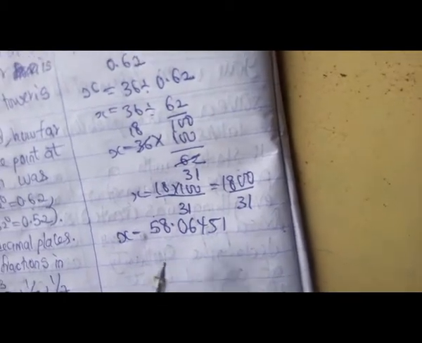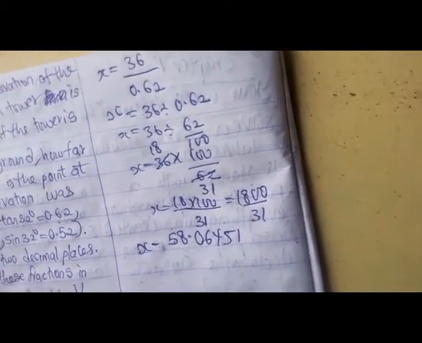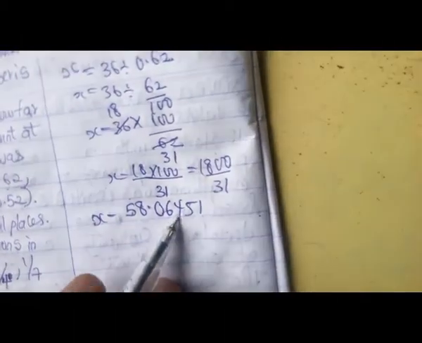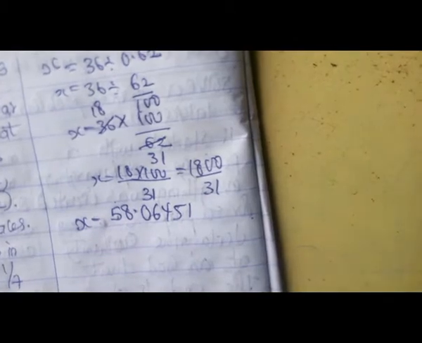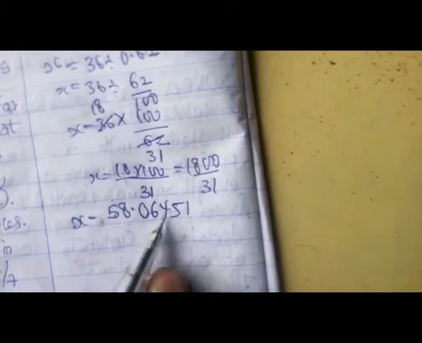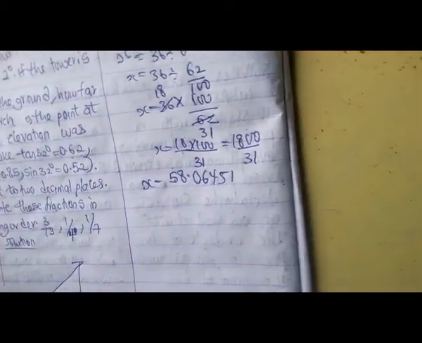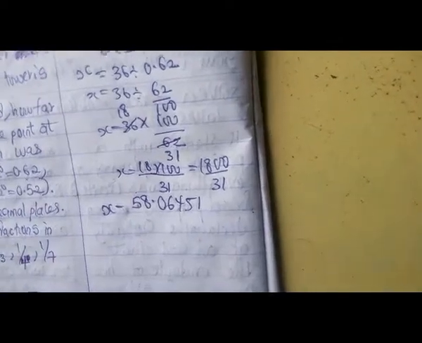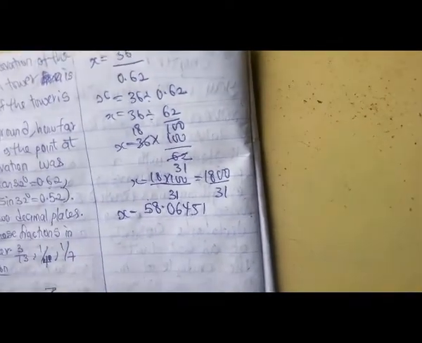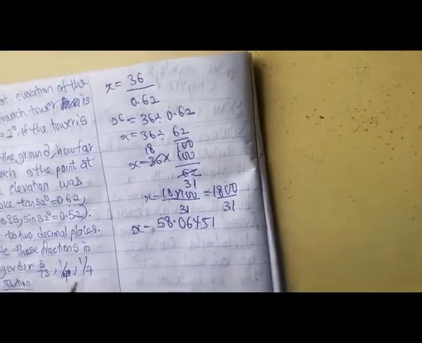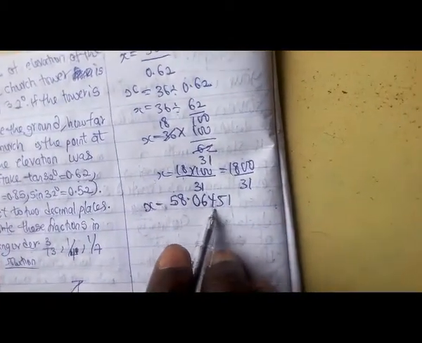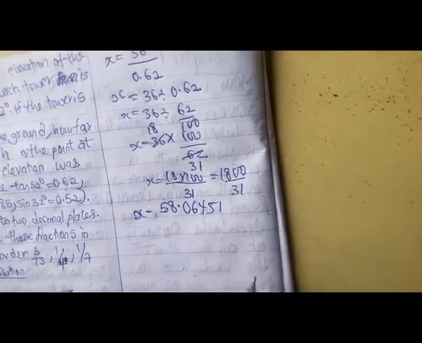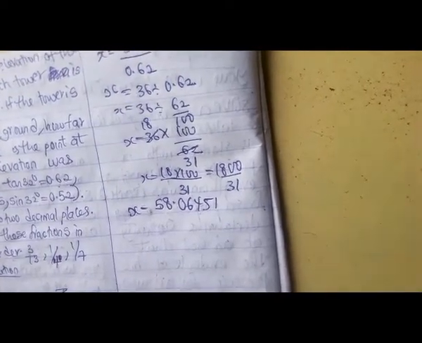So you add 0 to the 14 again, you say 31 in 140 will give us 4 remainder 16. You add 0 to the 16, you say 31 in 160 is 5 remainder 5. You add 0 again, 31 in 50 is 1 remainder 19. So you can continue like that, but we have approximated it to this level. This is the 5 decimal places, 1 2 3 4 5. So you just stop there. So let's continue.